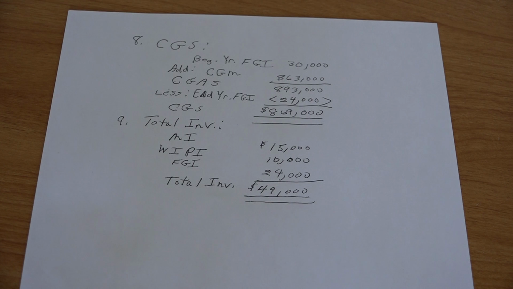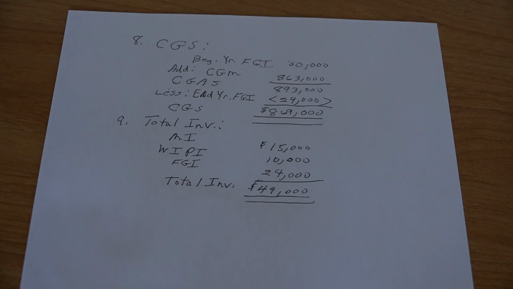Next. Here in B, they ask us to prepare a schedule of the cost of finished goods manufactured. Okay? So, what we're going to do is start out with our work in process inventory.